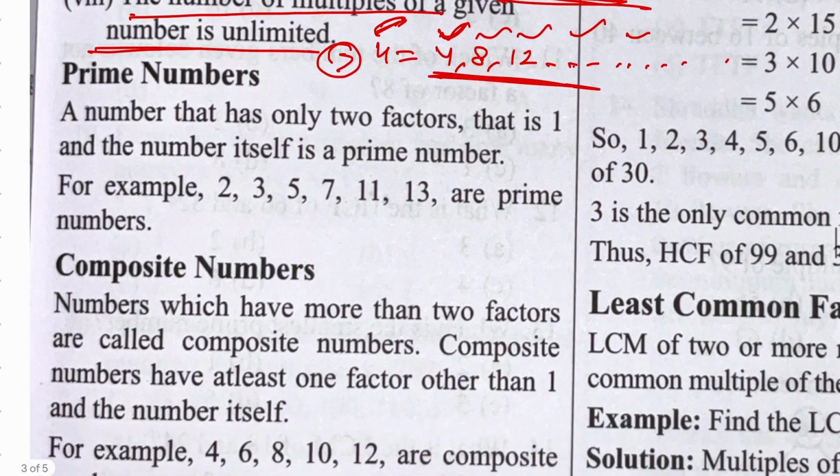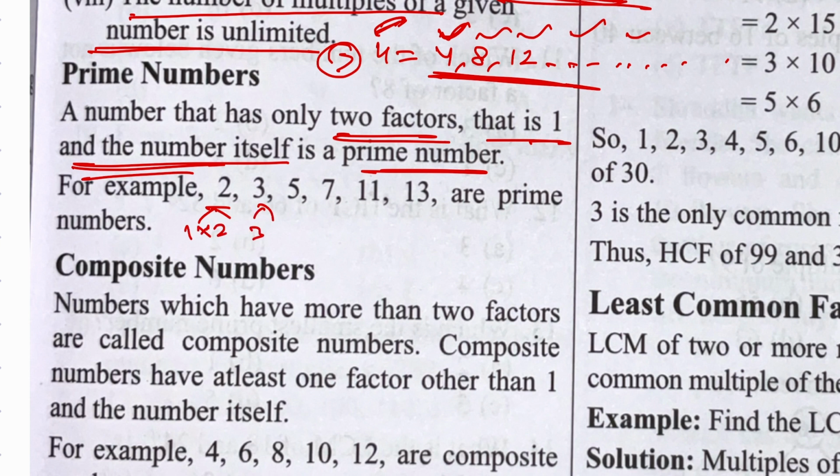Now prime number. We have discussed prime numbers. What is a prime number? A number which has only two factors, that is 1 and the number itself, is called a prime number. Example: 2. What are the factors of 2? 1 and 2. What are the factors of 3? 1 and 3. 5: 1 and 5. So these are the factors, I mean the number and 1. So these are the prime numbers.